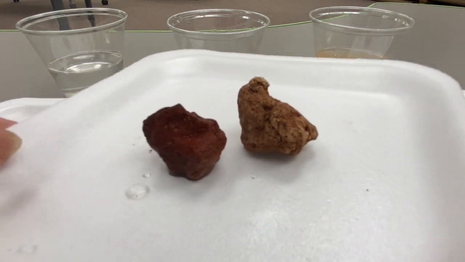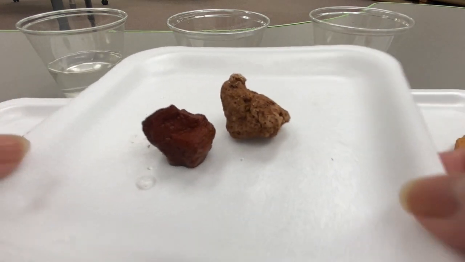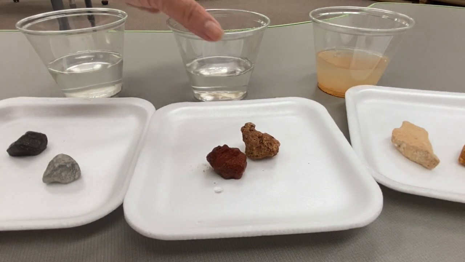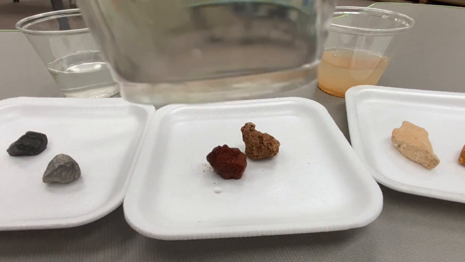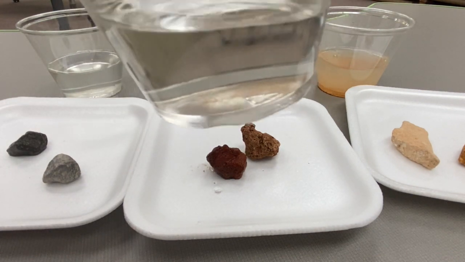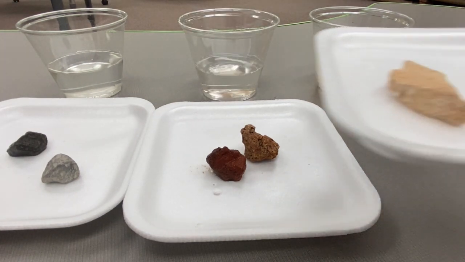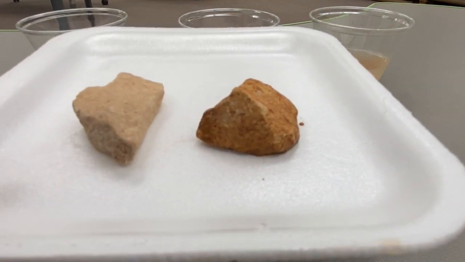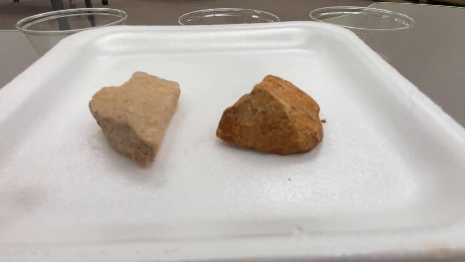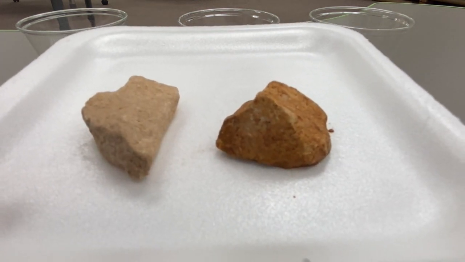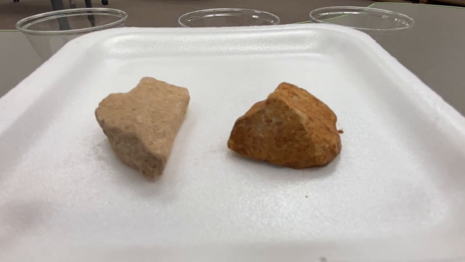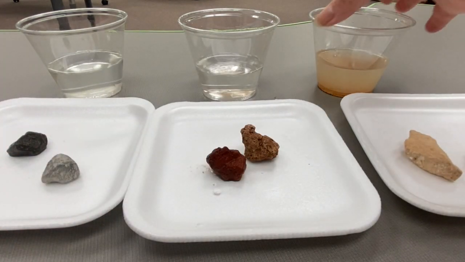Wet rock is on the left and the dry rock is on the right. And here's the water. And here's the tuff. This time the wet rock is on the right and the dry rock is on the left. And here's the water.